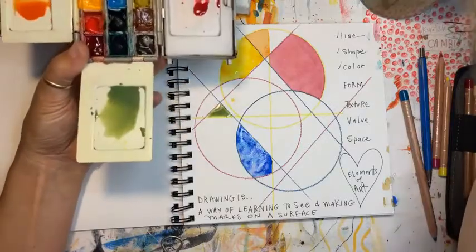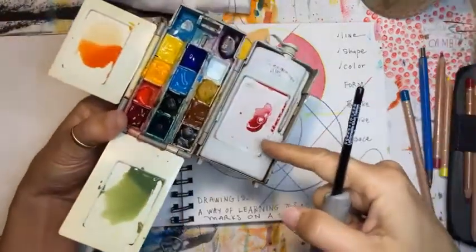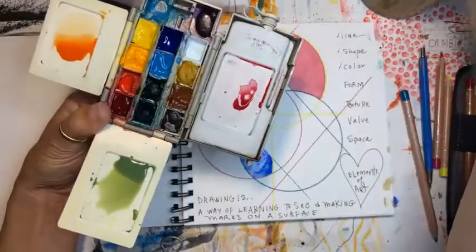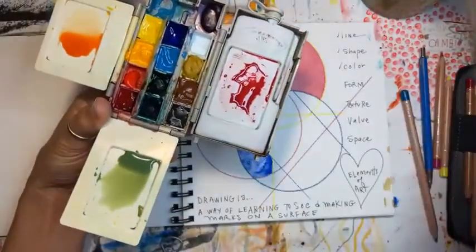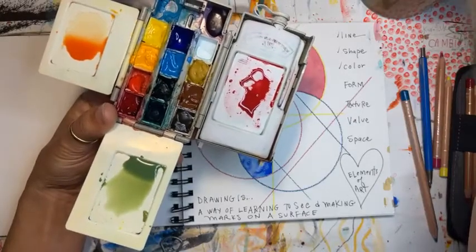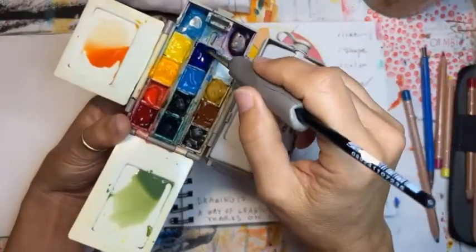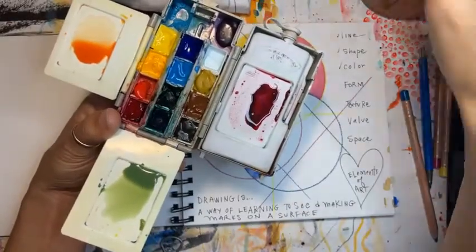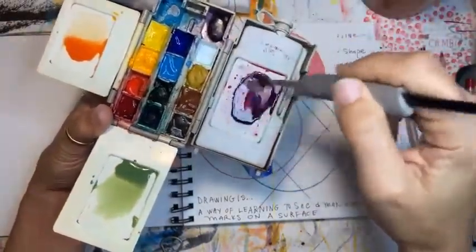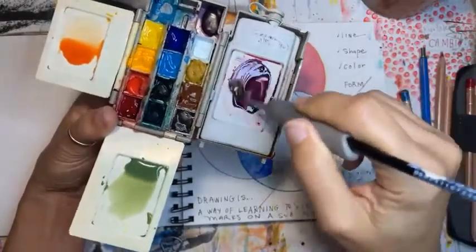And let's do one more. We'll do a purple because I have red over here. All I need to do is add a tiny bit more red, but all we have to do is add some blue to that to get our purple. And remember, always clean your brush off before you put it into the color.